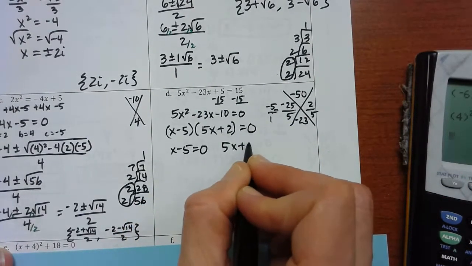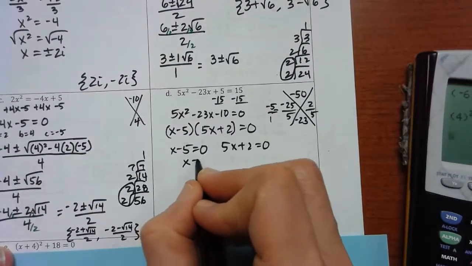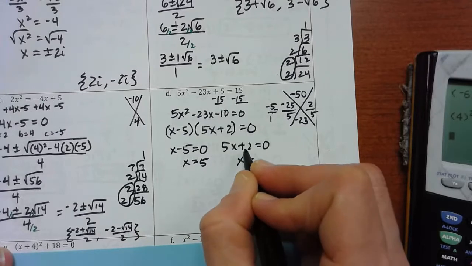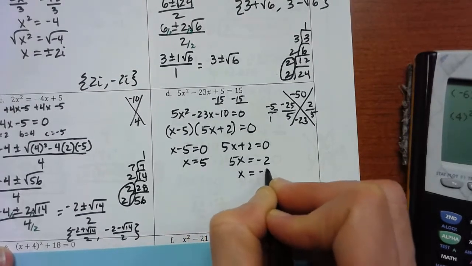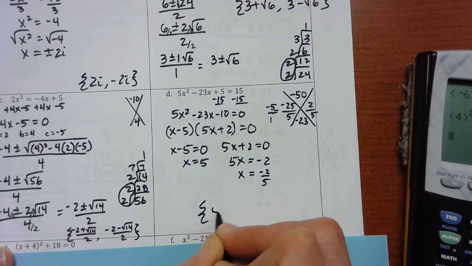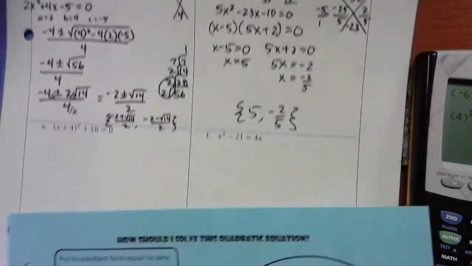See why I like factoring so much more? So much easier than all of this. X equals 5. 5x equals negative 2. So x equals negative 2/5. Okay. And on we go.